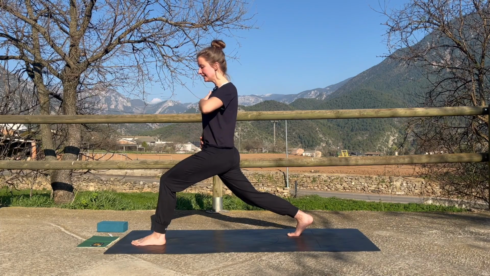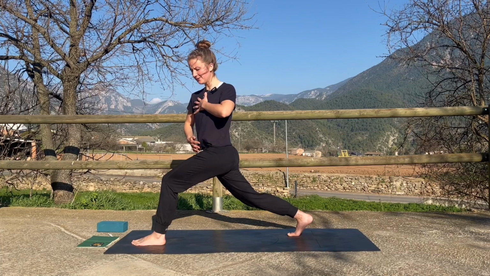So now, again, left hand on top of your chest. Start to twist to the left.